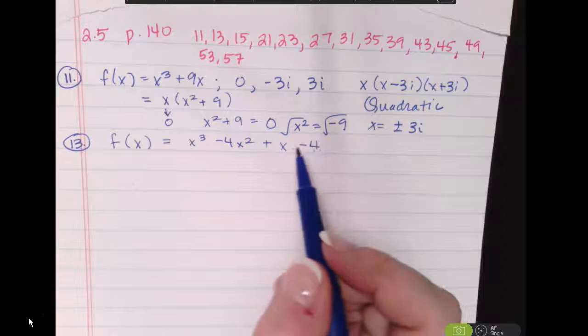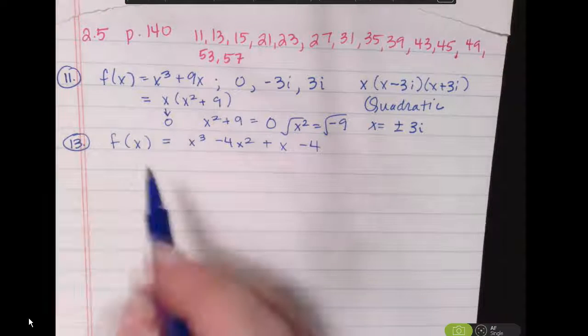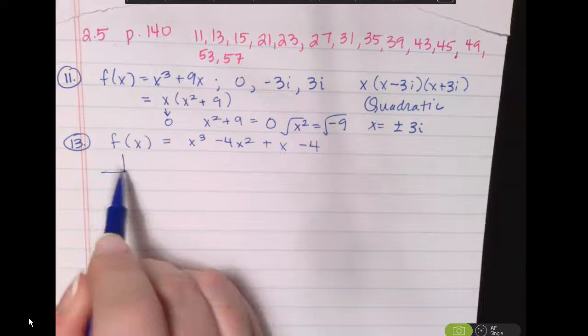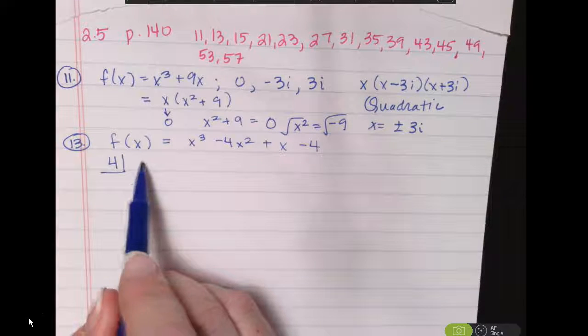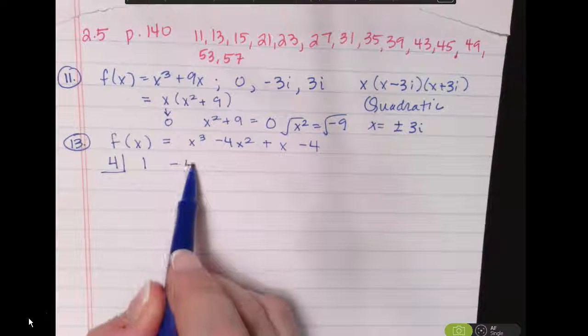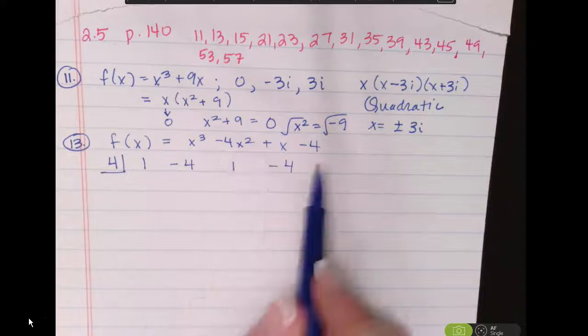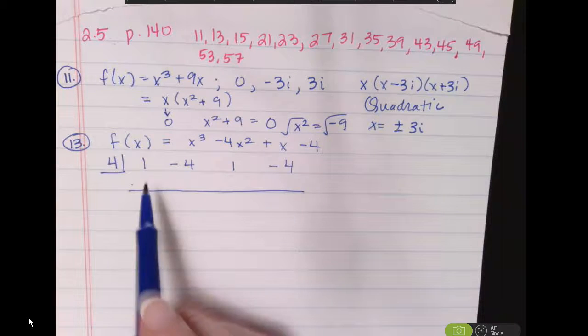And then we're given a graph, which I'm not going to sketch, but as I'm looking at it, 1, 2, 3, 4, it looks like our graph is crossing the x-axis at x equals 4. So I'm going to go ahead and synthetically divide that. Of course, I've done a quick check to make sure I'm in descending order of the variable and I don't need to insert any placeholders.